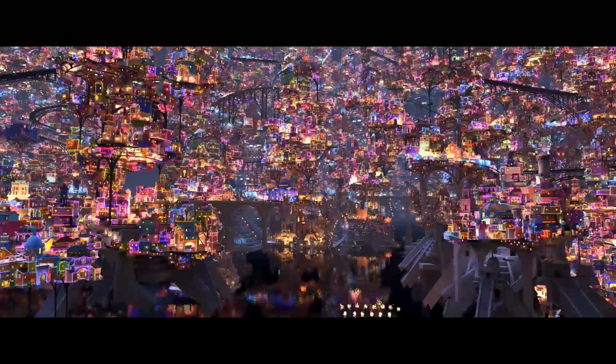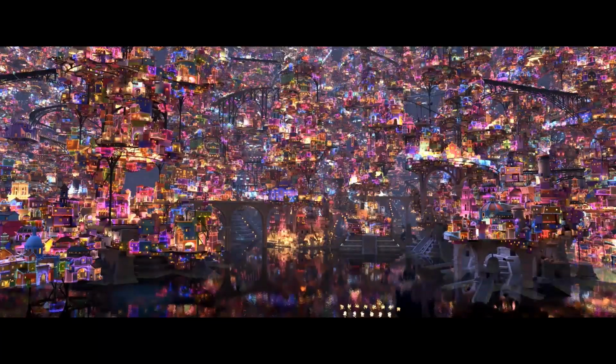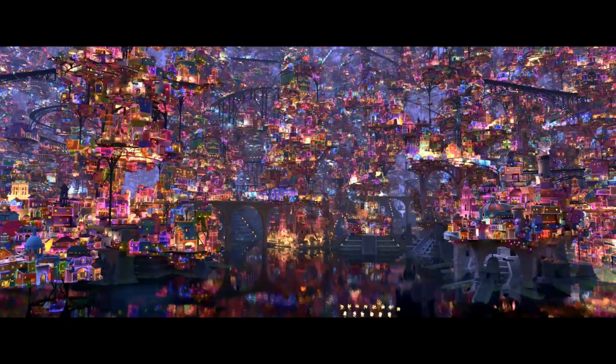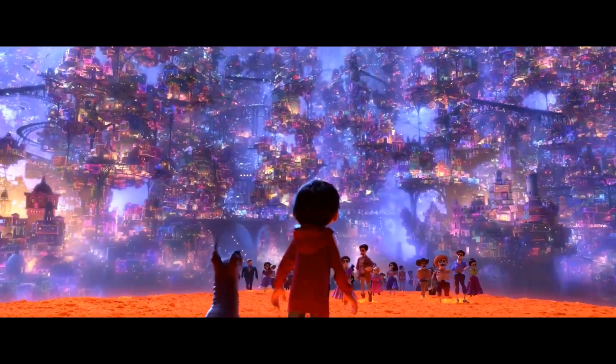This is the Lair of the Dad in Coco. And this is a single pass render. It has been subdivided into different contributions just to show it, but it's rendered as a single pass.